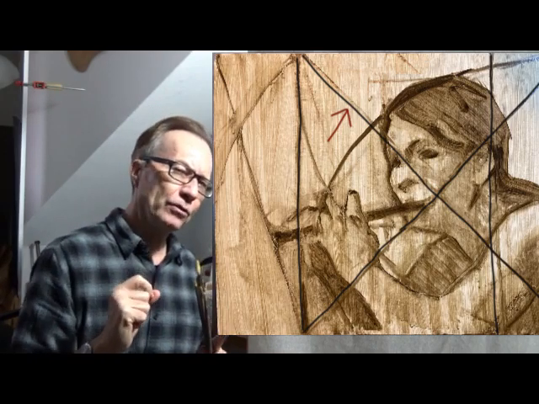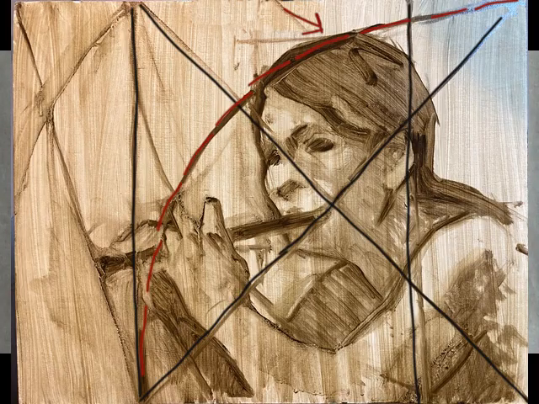Another very powerful tool is applying an arc within your abutment. And I have here a primary arc, wherein that will denote the top of the head. I'm placing the middle knuckle of her hand to touch that arc.